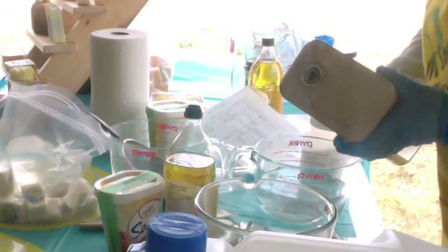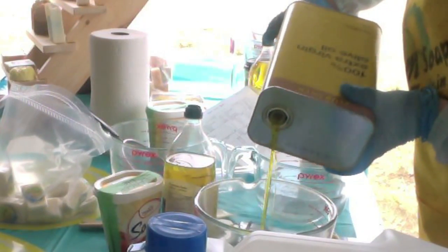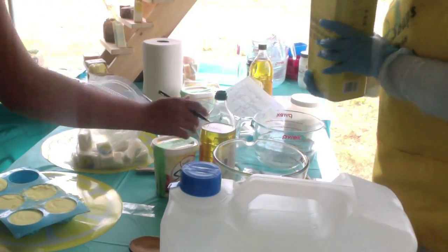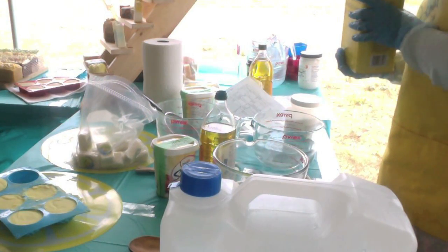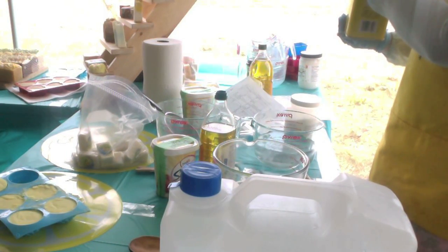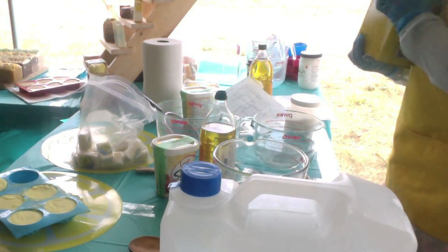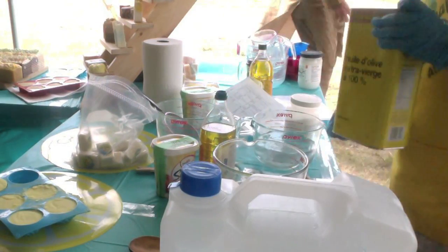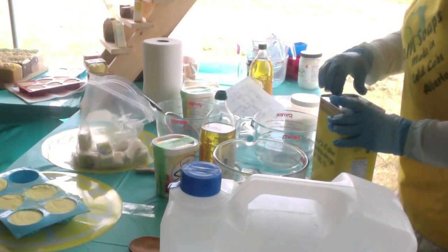But it's thicker. Look at it. Both are nice, and that's pure. That's extra virgin. I will use this one in the carrot soap because I want the carrot soap to be orange. But if I want a white bar, I like to use the clear. So you find different results with different oils.